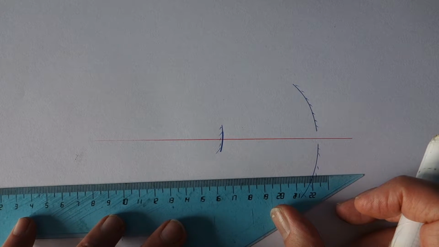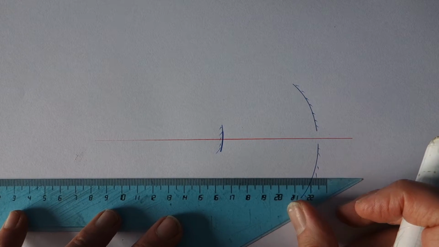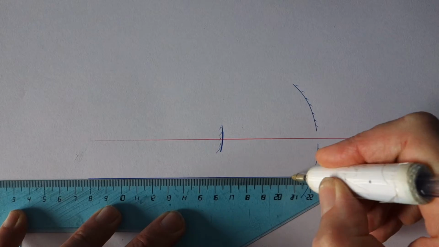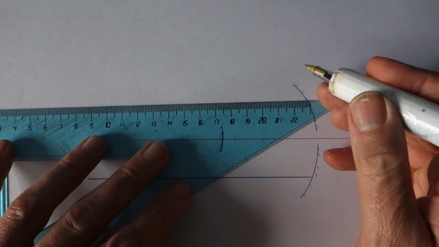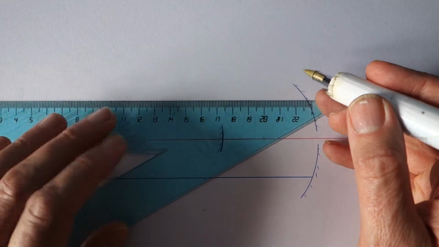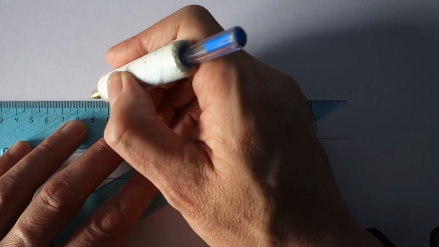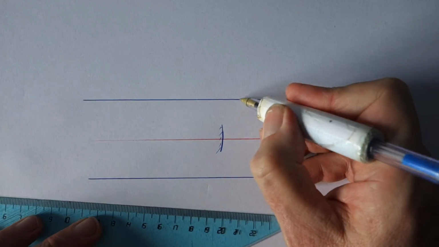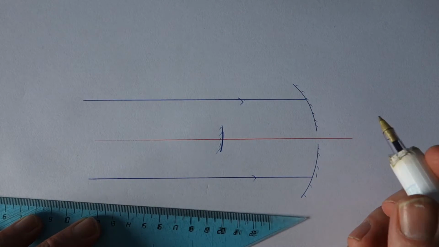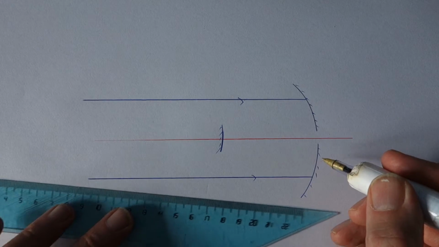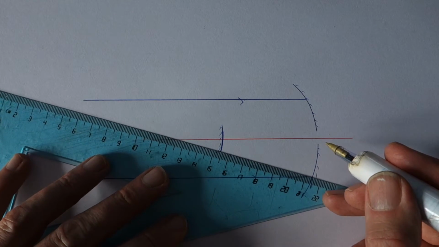Just need to draw in two rays parallel to the optical axis coming in. So they both obviously come in completely parallel. Starlight is absolutely going to be from a great distance, so the rays are going to be completely parallel. Really important, arrows on the rays to show their direction, and they've got to actually touch the surface. They've got to reflect on the surface. That's the sort of thing the exam board are really keen on.